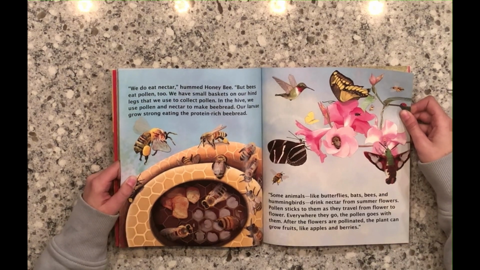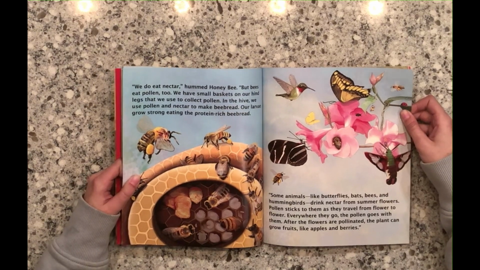Some animals, like butterflies, bats, bees, and hummingbirds, drink nectar from summer flowers. Pollen sticks to them as they travel from flower to flower. Everywhere they go, the pollen goes with them. After the flowers are pollinated, the plant can grow fruits, like apples and berries.